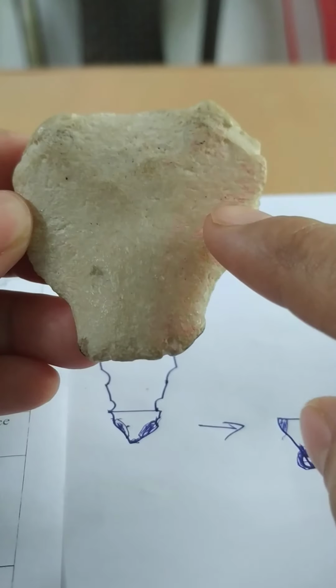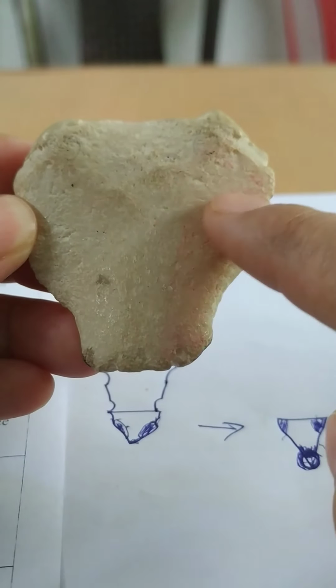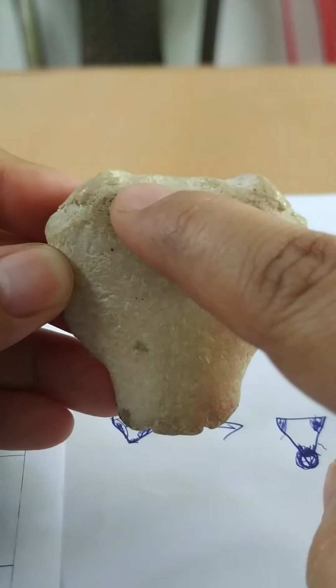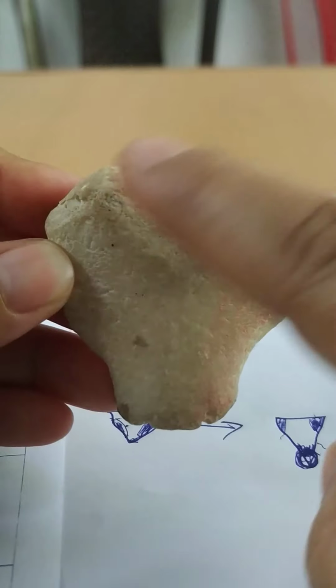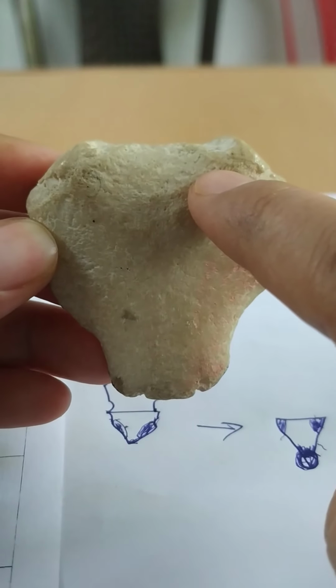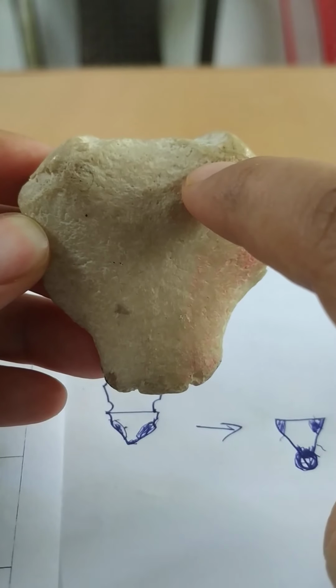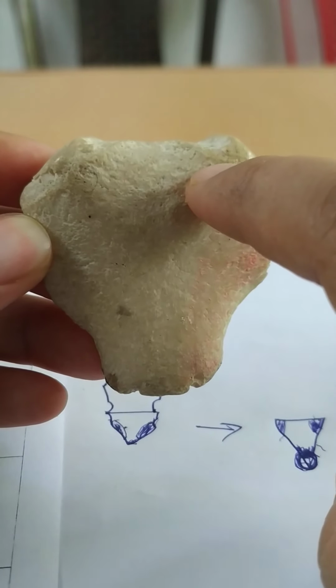The anterior surface will give attachment to the pectoralis major muscle, and on the superior side, near the sternal notch, it will give attachment to the sternal head of the sternocleidomastoid muscle.